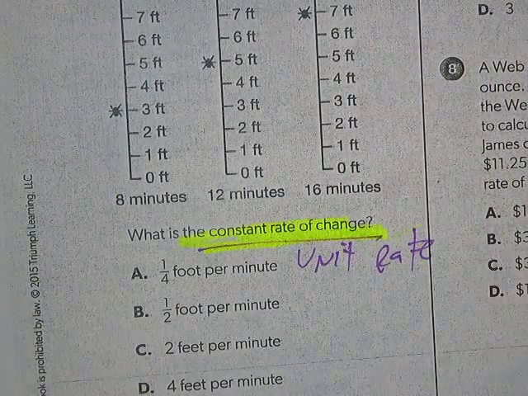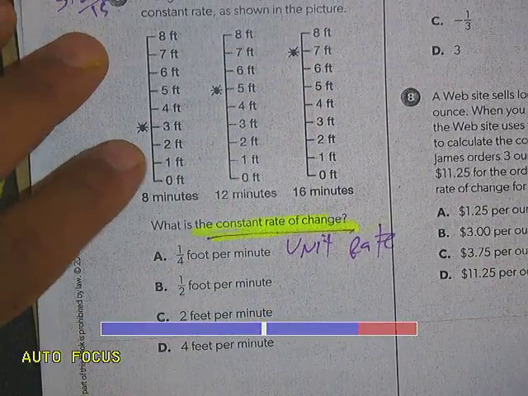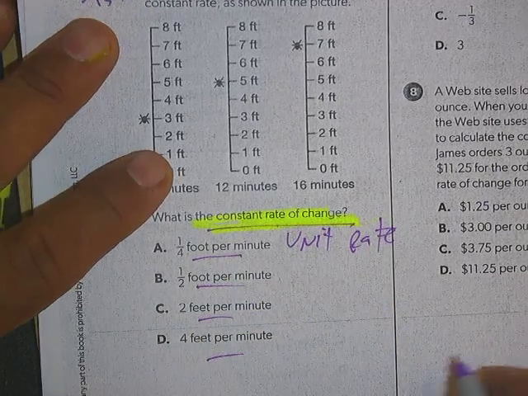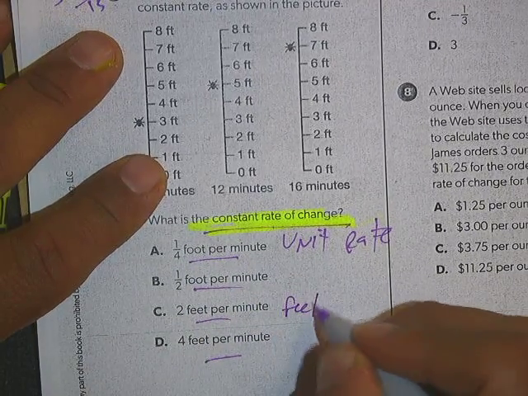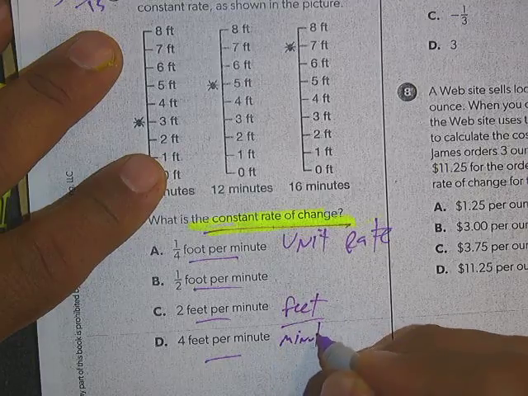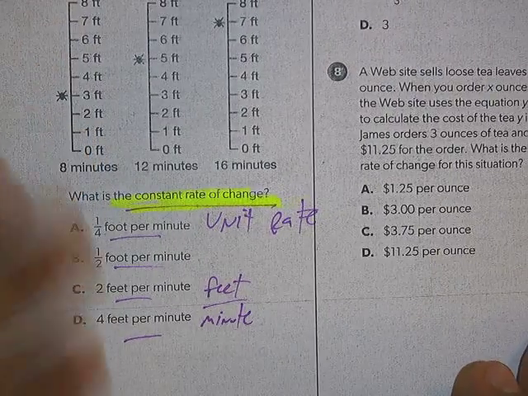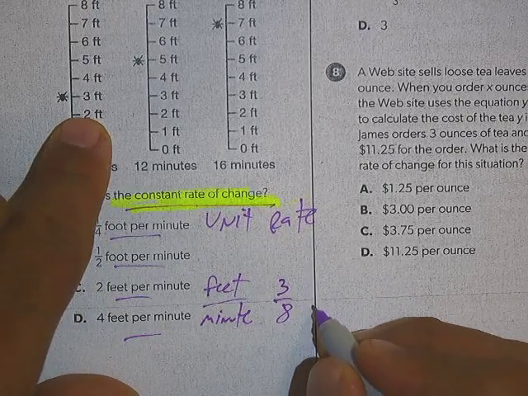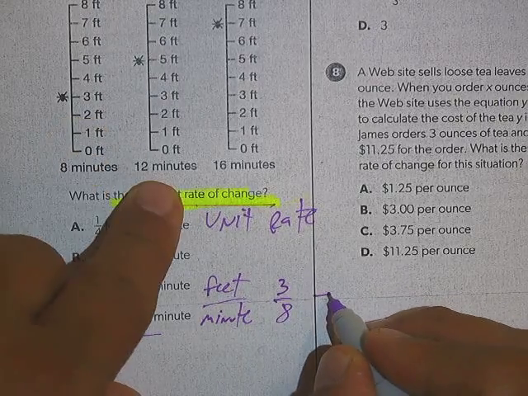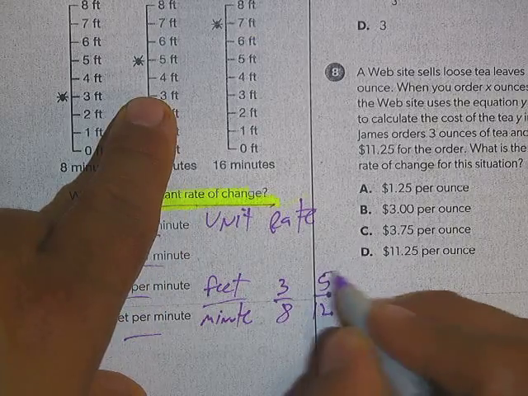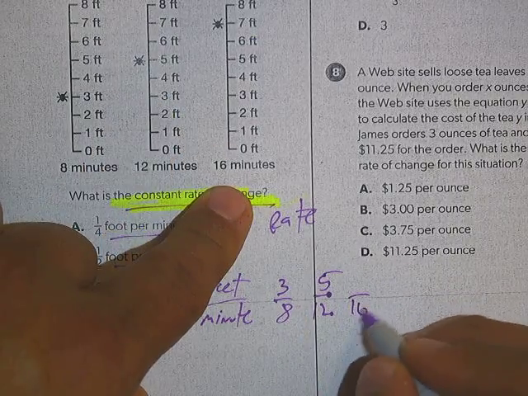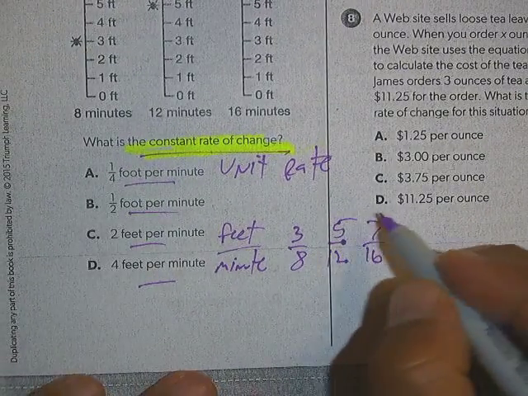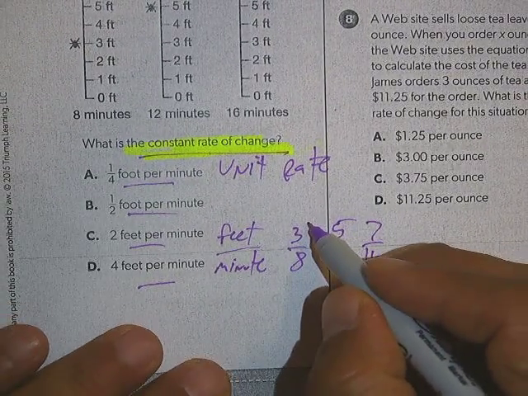Number 6. Read it to yourself. What is the constant rate of change? Again, think about that. Think about unit rate. But think again about independent and dependent variables. Minutes is your independent, so then I can put this here, and then look at the feet per minute. So let's put feet over minutes.